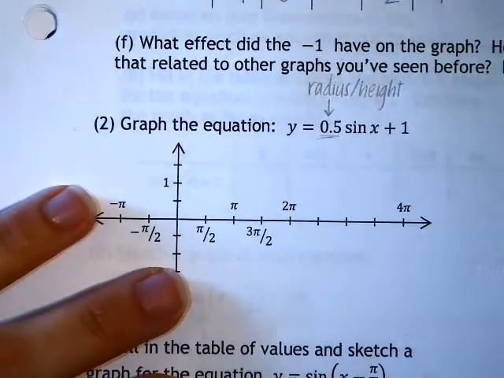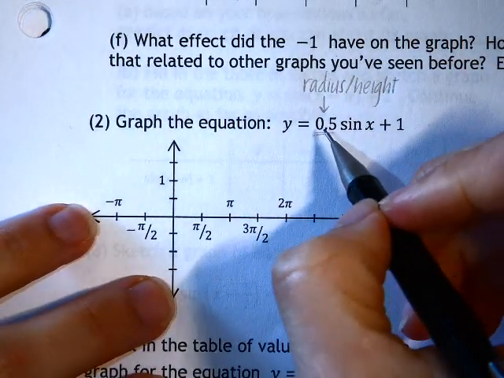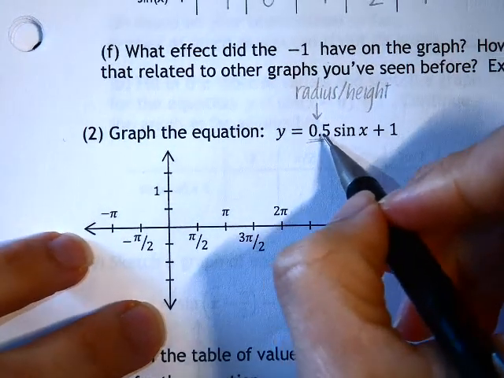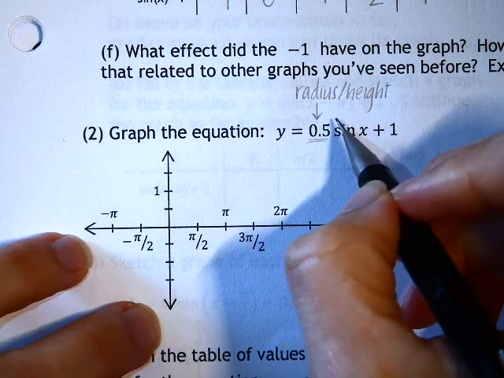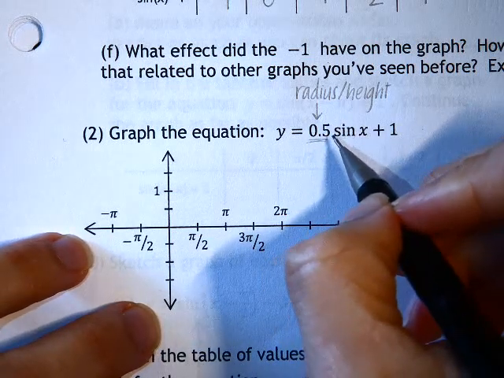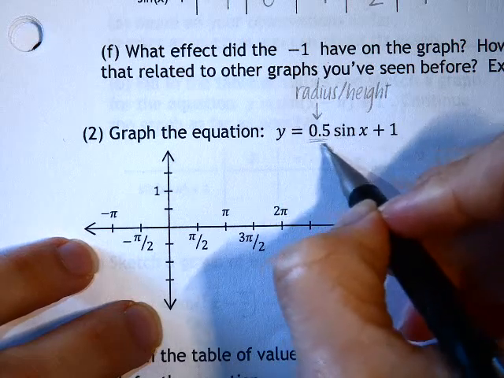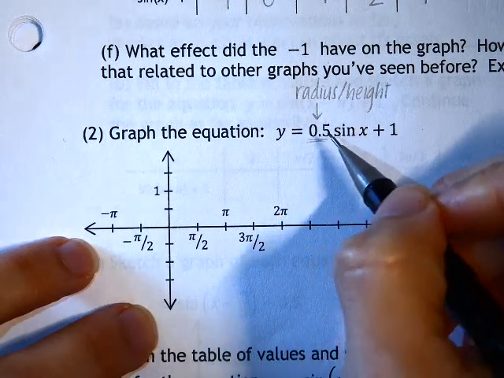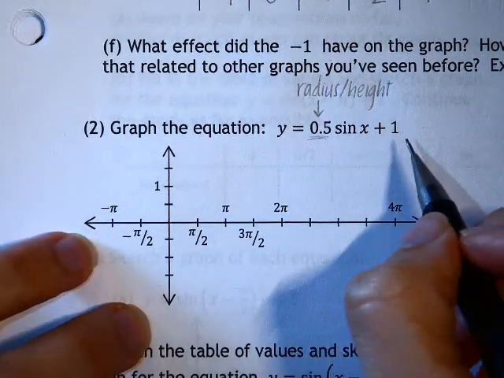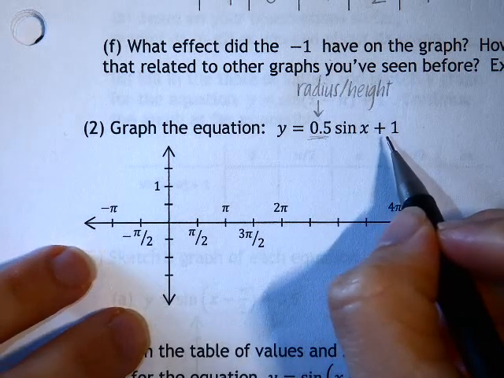So this equation is going to tell us from our starting dot to go up, because it's a positive, 0.5 units to get to our next dot. So that's going to be important information, but we have to know where to start. And that's where this plus 1 is giving me a hint.